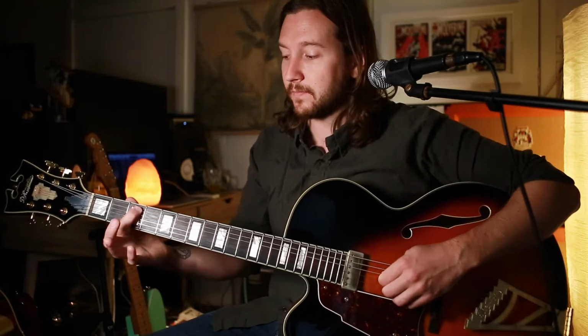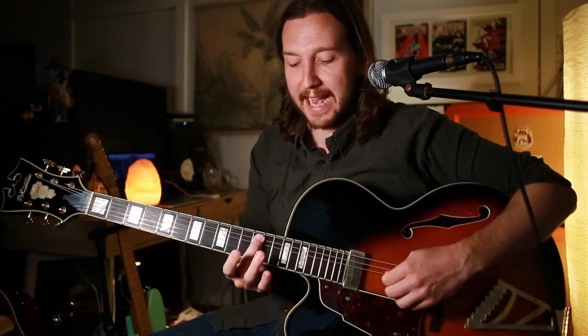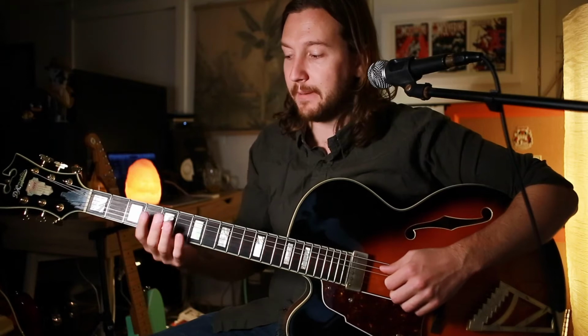Okay, so now we're going to look at the C major scale along the A string so we can apply chords to them. So we've got C, D, E, F, G, A, B, finishing up on C there, okay? So when we build chords out of the C major scale, we get a certain order of chord values. So major, minor, minor, major, okay?